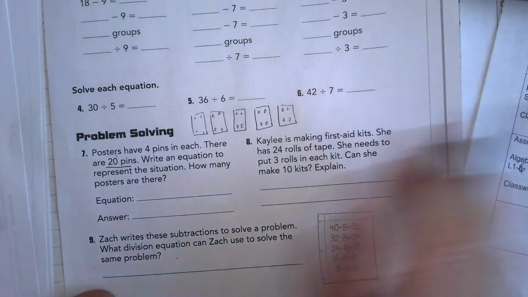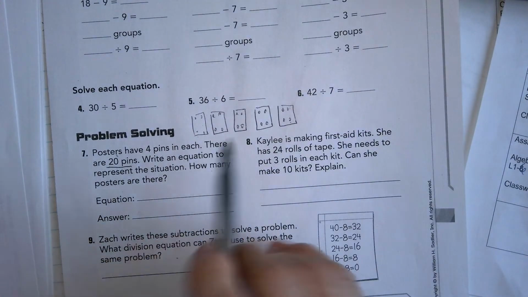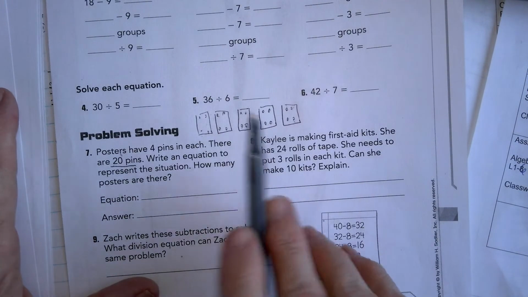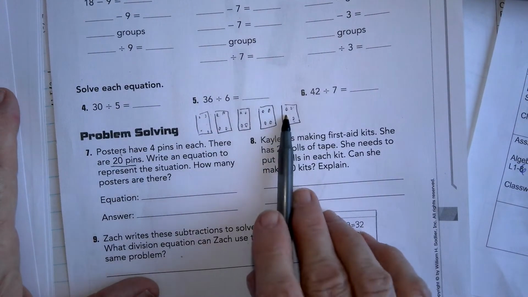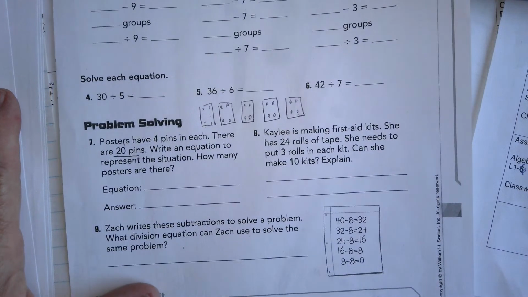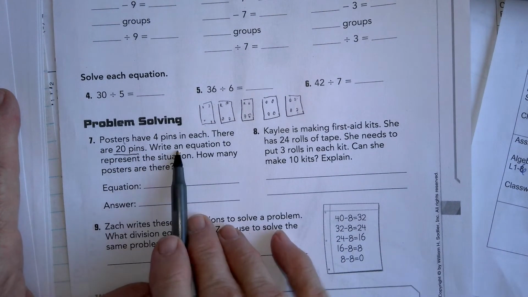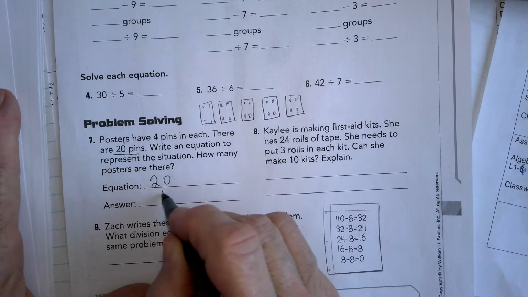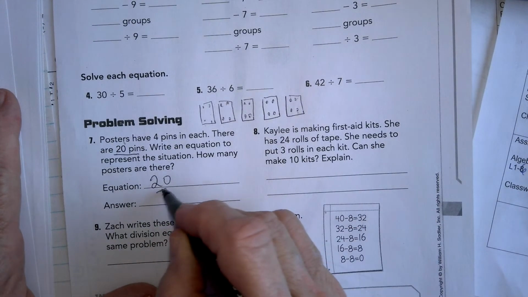So this is, girls and boys, how I could solve it with a picture. I can tell now there's going to be 1, 2, 3, 4, 5 posters. However, if we're writing an equation, I didn't know that 5 first. I have to take my total, so put a 20 here. That's a T, okay, total.